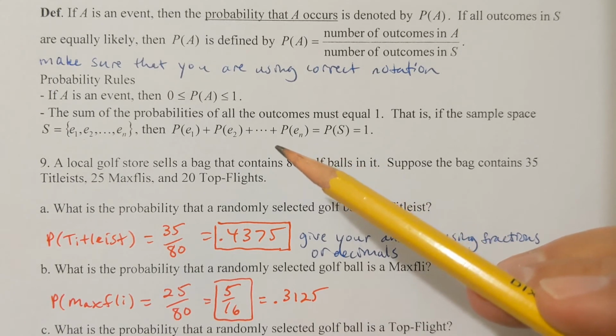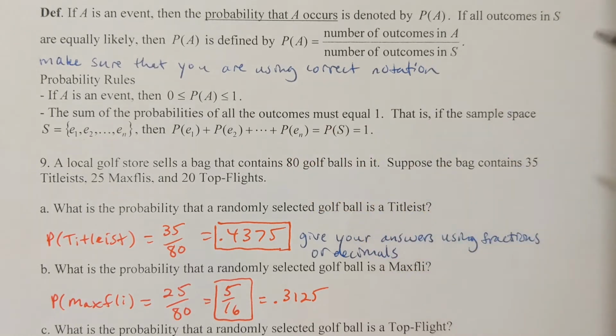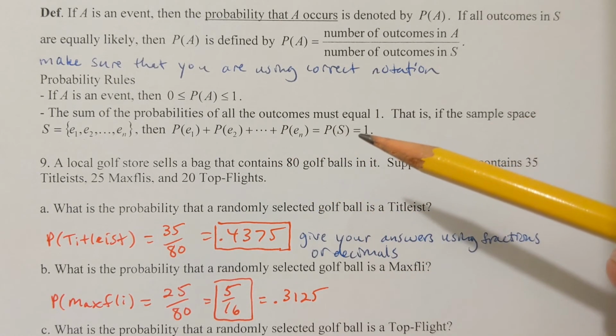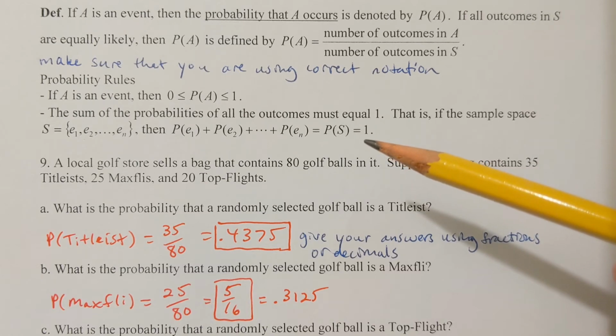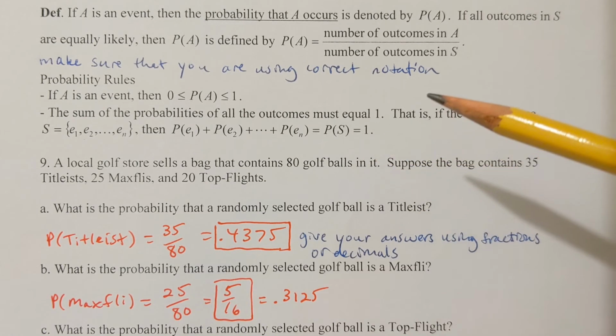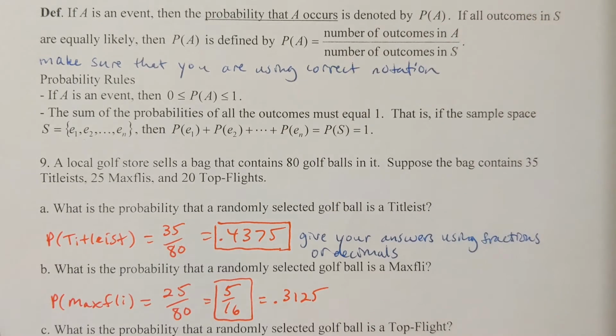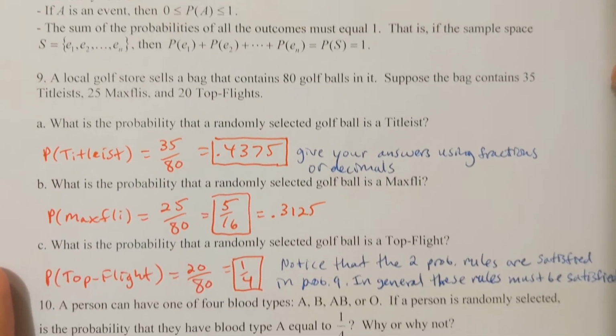So if you were to calculate the probability of every single outcome in the sample space, then you're computing the probability of the sample space, which is always equal to 1. Okay, we'll look at that. These 2 rules, in fact.